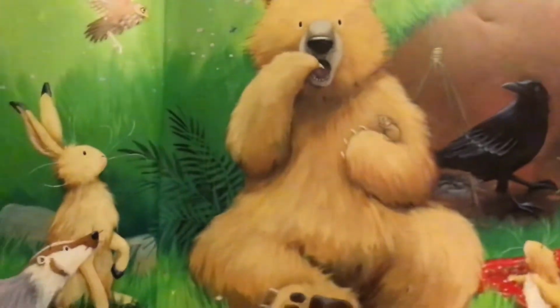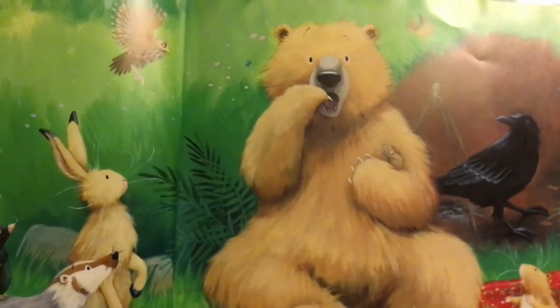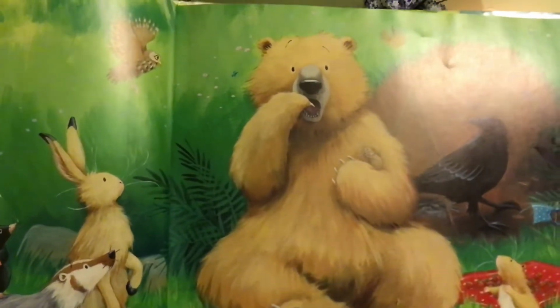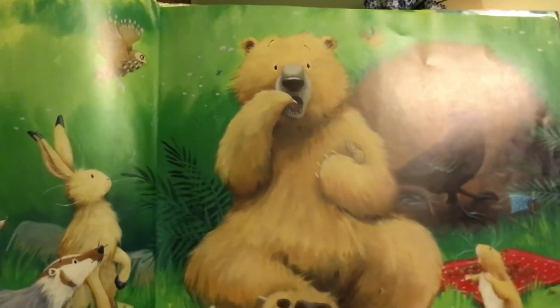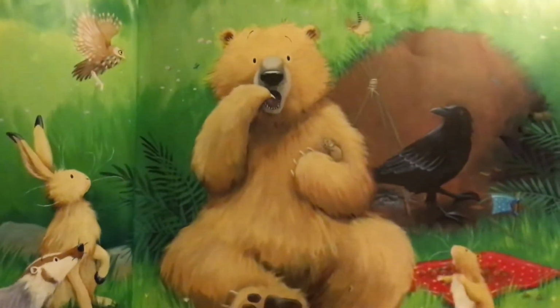Bear pointed in his mouth and he said, "Oh dear, my tooth feels funny. It's the one right here." Bear frowned and he worried. Tears welled in his eyes. "But how will I eat if my tooth says goodbye?"